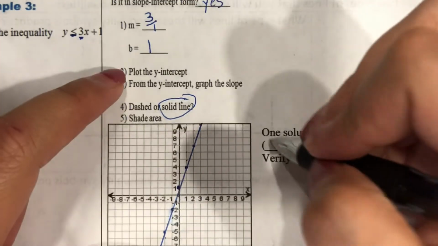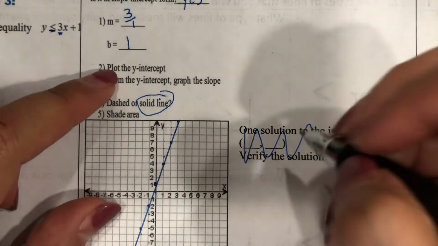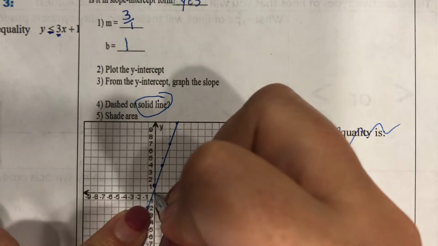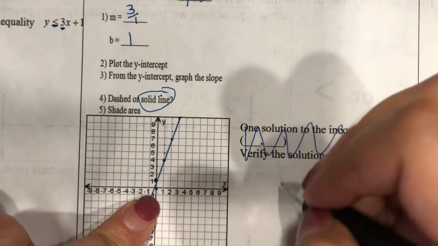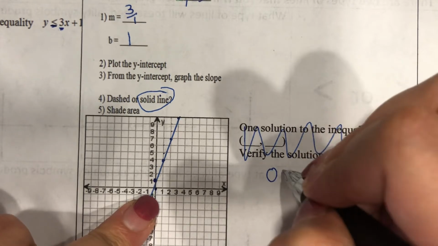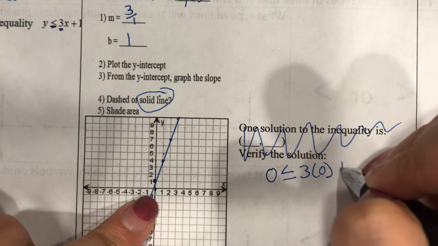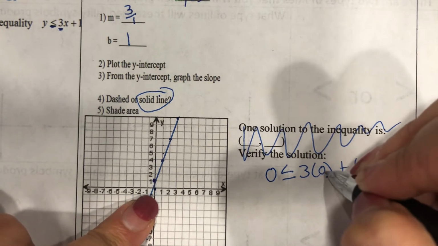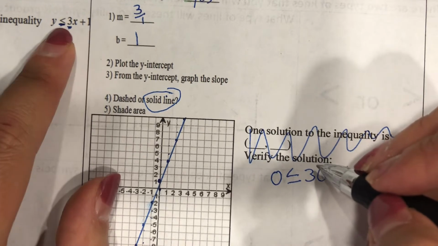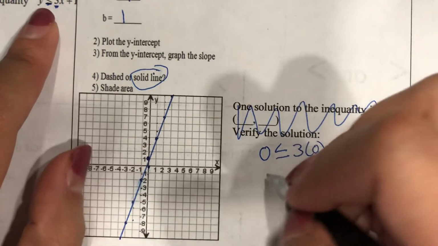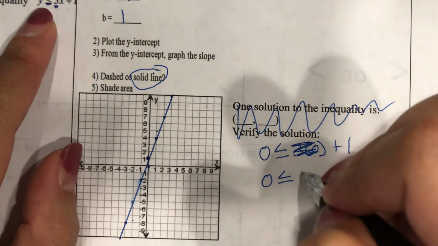All right, I don't want to do this. What I would rather you guys do, I want you guys to plug in 0, 0. So I want to know, is this point right here, the 0, 0, part of my solution? So is 0 greater than or equal to 3 times 0 plus 1? Why am I putting this? Because I'm plugging in a 0 into my x and my y. So that just means that this guy goes away. So is 0 less than or equal to 1?